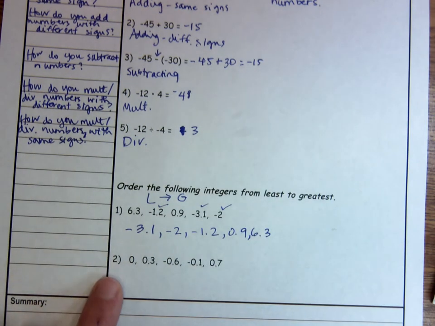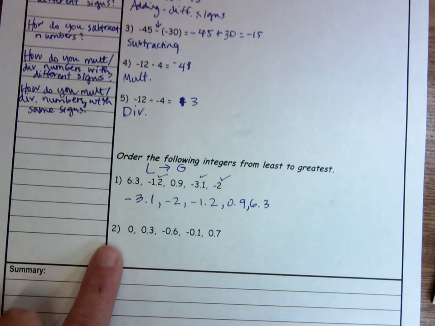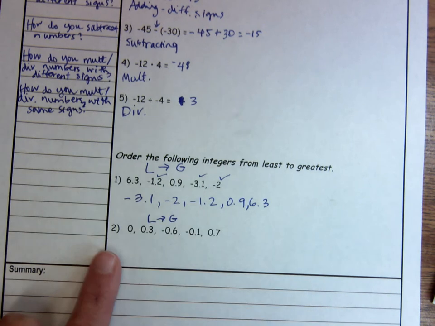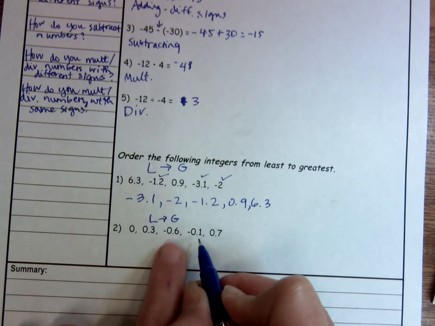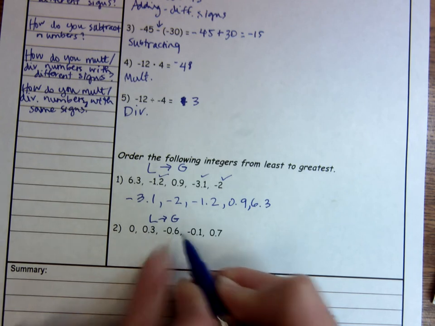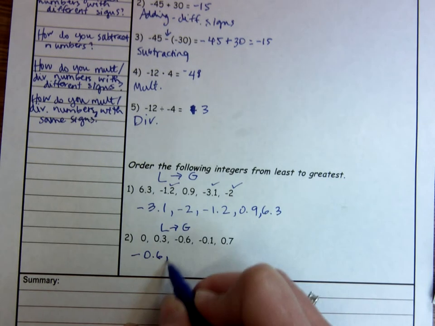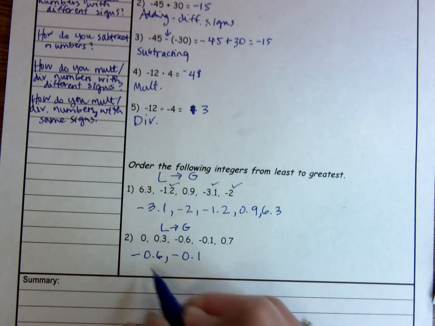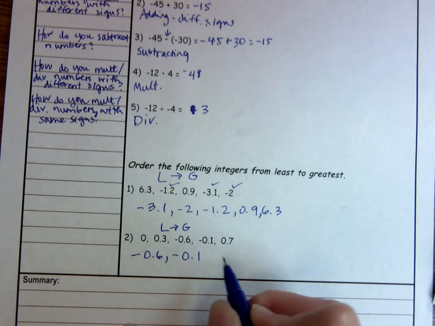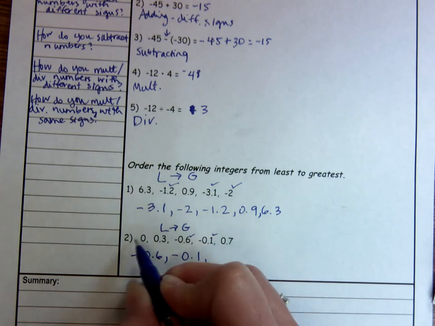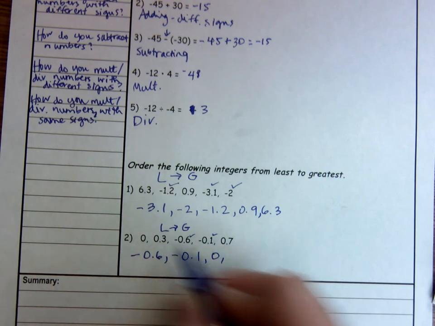We're going to do the same thing on number 2, and remember, we want to go from least to greatest. And so we look for the biggest negative number. We want to make sure that we understand that a negative 0.6 is smaller than a negative 0.1, because remember, the larger the negative number, the smaller it is. Then we mark those off, then we have 0, then we have 0.3, and then we have 0.7.